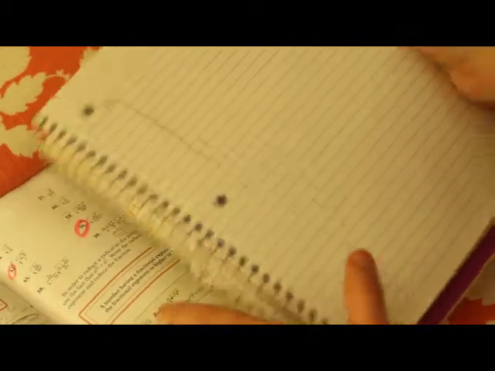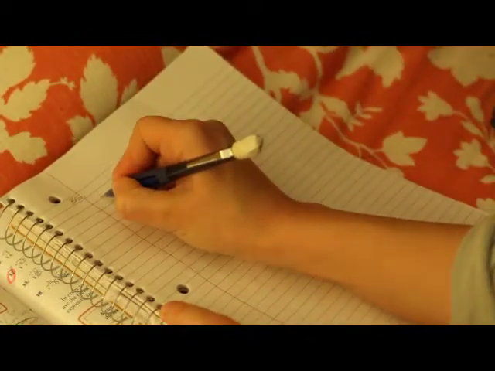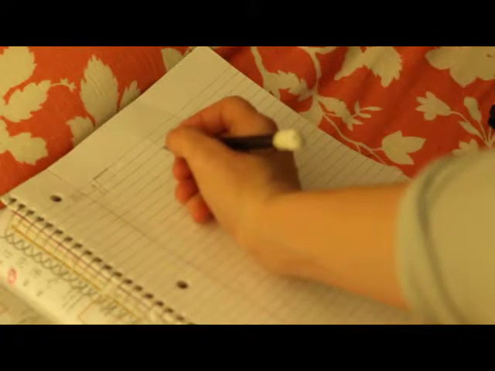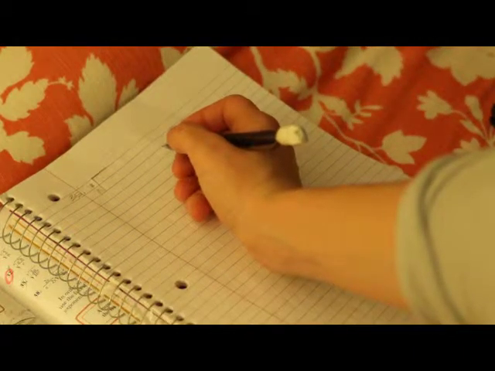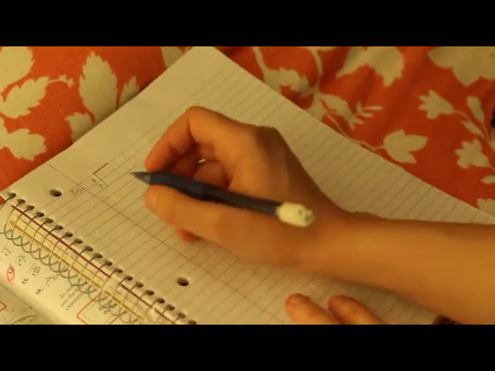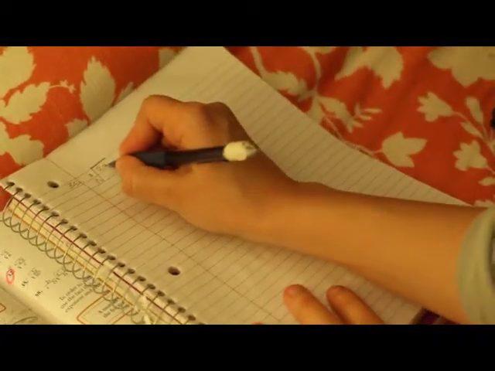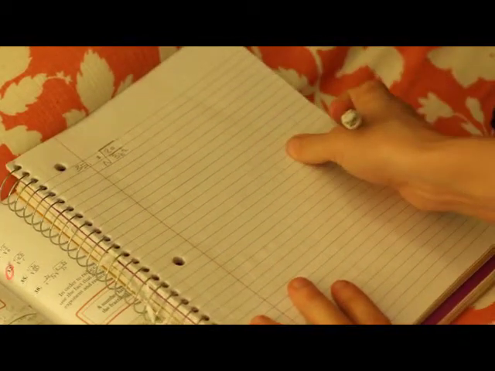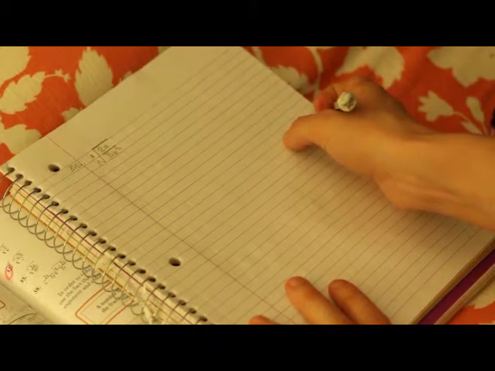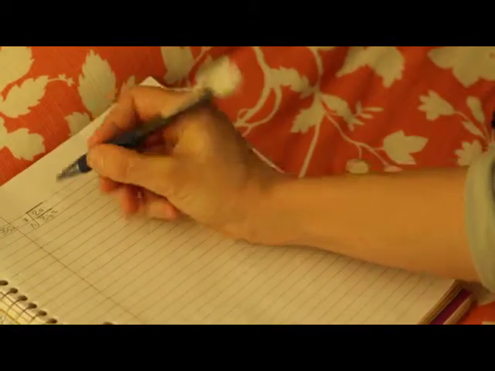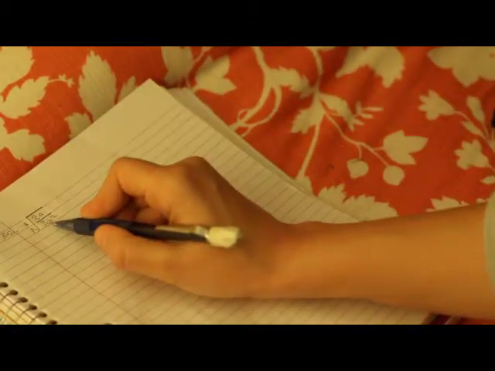Okay, number 35 is cubed root. Let me write my radical. Cubed root of 2a over 3b squared. Alright. Cubed root. We need all of these to be perfect cubes.